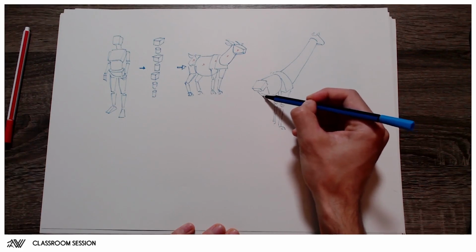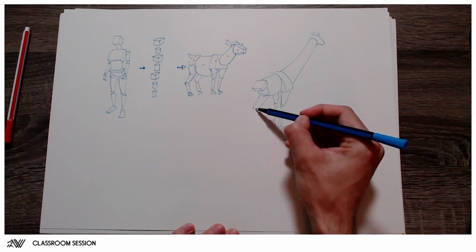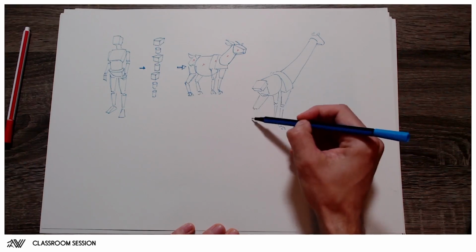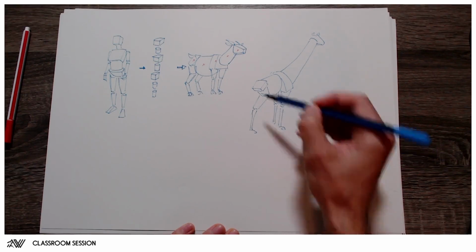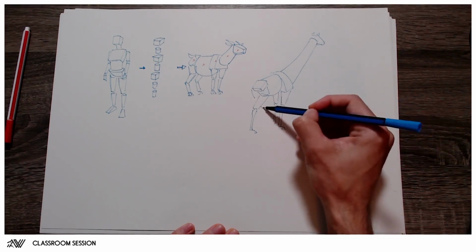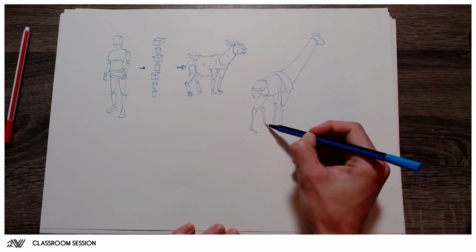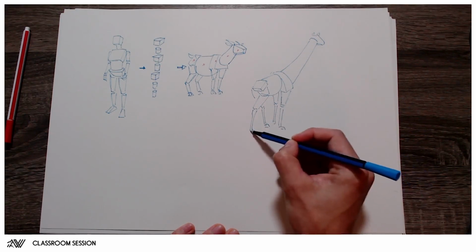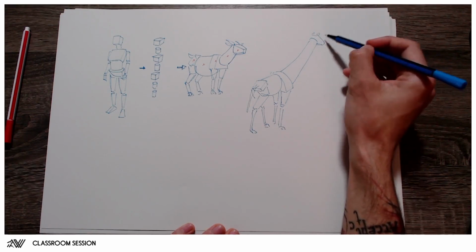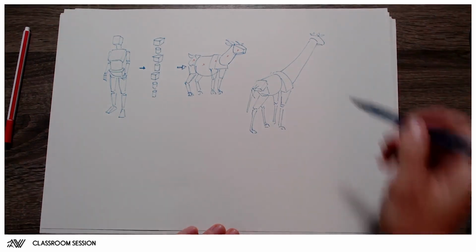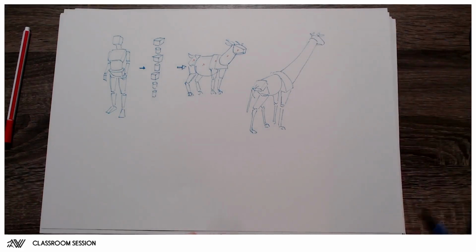A very short upper leg, quite a longer lower leg, right? So as you can see, just by changing the proportions, we can create different animals.